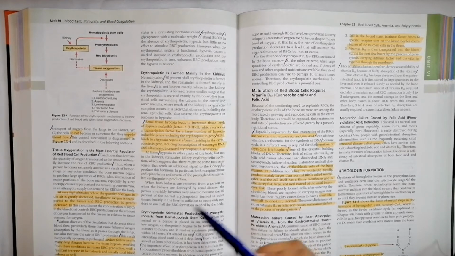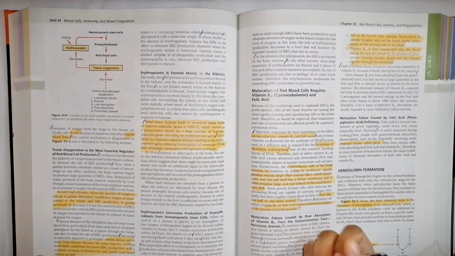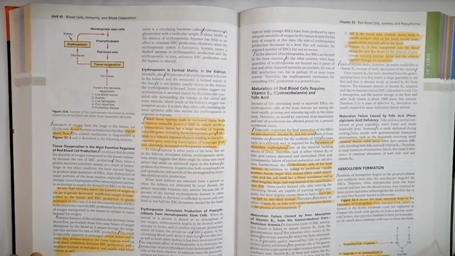Erythropoietin stimulates the production of erythroblasts from the hematopoietic stem cells. New RBCs appear in the circulating blood about 5 days later. So it takes 5 days for new red blood cells to form. The important effect of erythropoietin is to stimulate the production of erythroblasts from hematopoietic stem cells in the bone marrow.